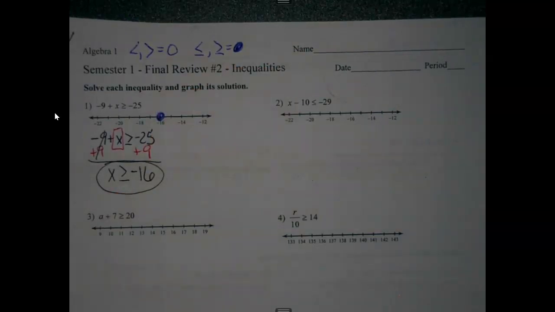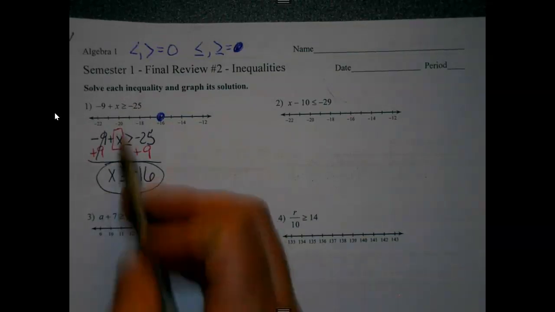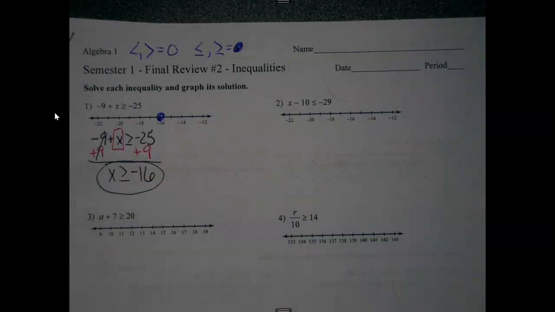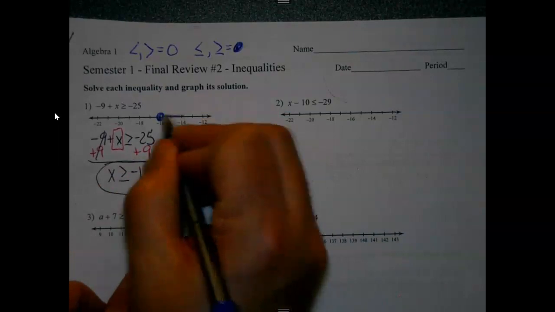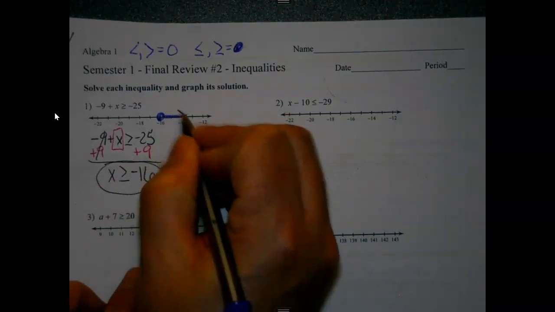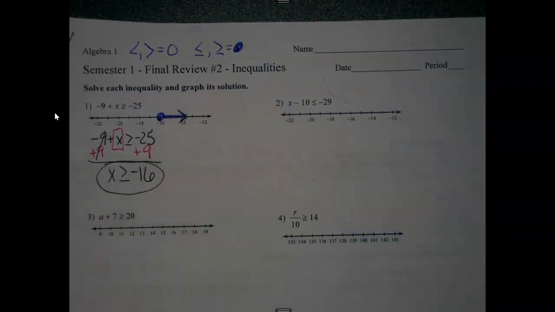As long as your variable term is on the left, that's why I said it's important to not touch it as we're doing this, I can just follow the arrow. This says x is greater than, and the arrow is going to the right. And so that's what I'm going to follow. I'm going to make the arrow go to the right.